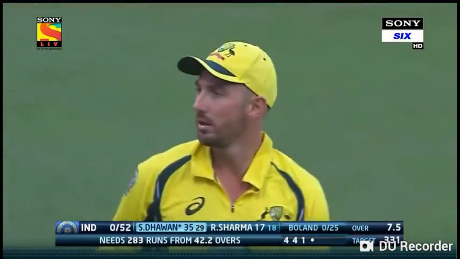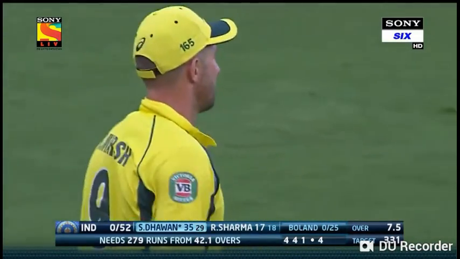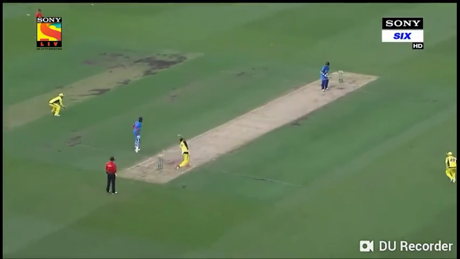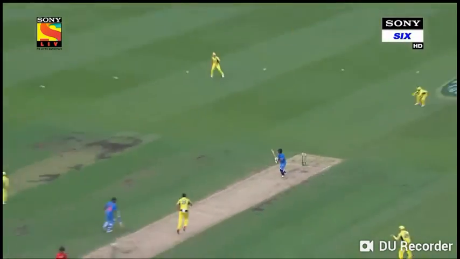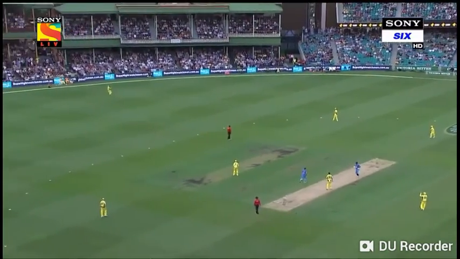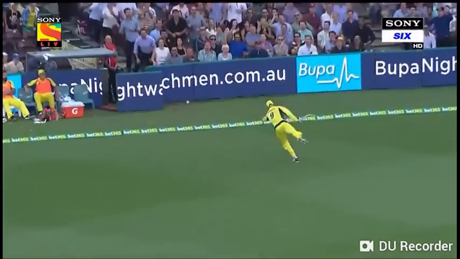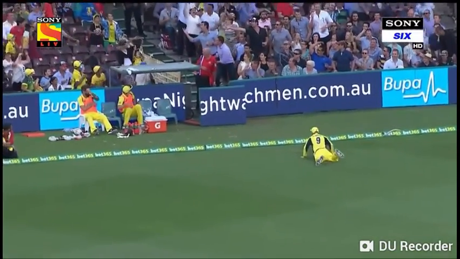Oh, long boundary. The fielder's crept in. Hasn't worked for him. You can understand why he was in with such a long hit. Dhawan has completed it. Well, he's hit this to the long boundary. It was going with pace. It was always going a good distance. Shaun Marsh knew he's too far in. He's backpedaling. He's thinking, I'll get my hand on this. But he was just too far in.